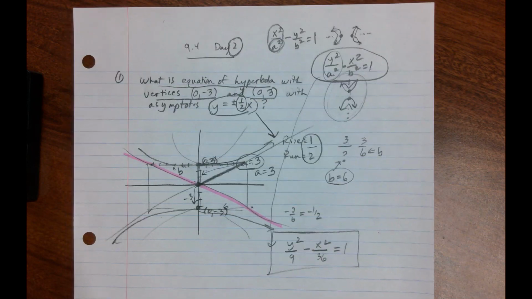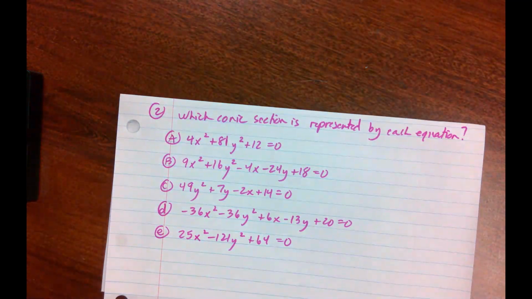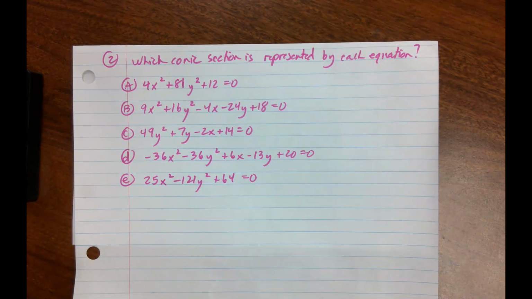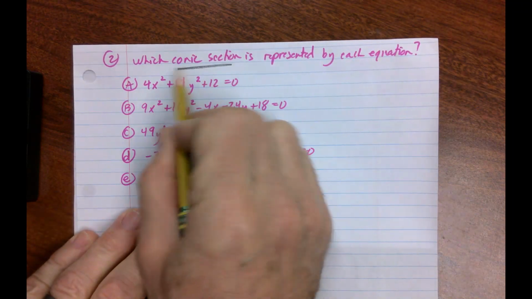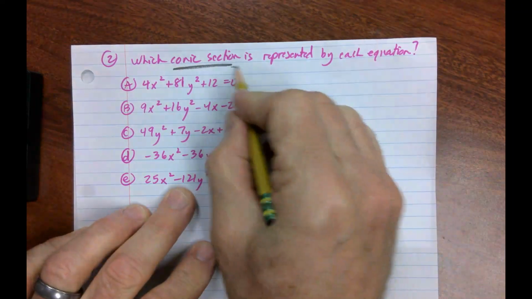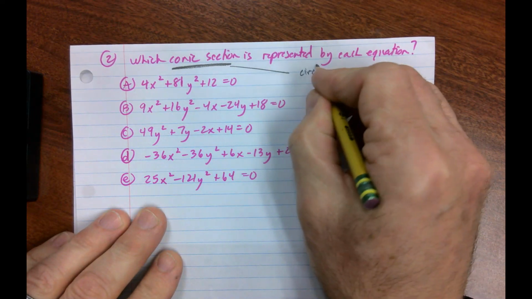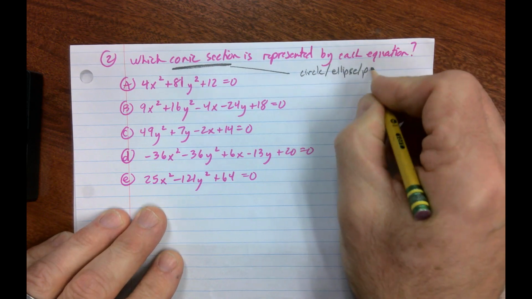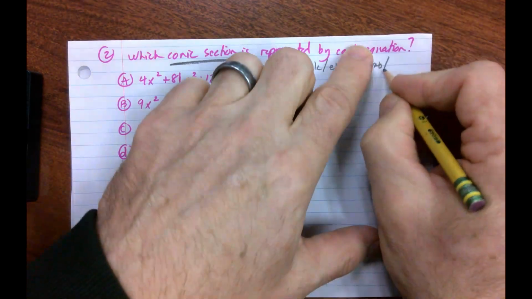A couple of those on your homework, not a ton. And then the last thing we're going to have to work on, they're going to give us some problems like this. And they're just going to ask us, all right, now that you've gone over circles, parabolas, ellipses, and hyperbolas, which of those conic sections, that's what conic section is asking us, is it a circle? Is it an ellipse? Is it a parabola? Or is it a hyperbola?